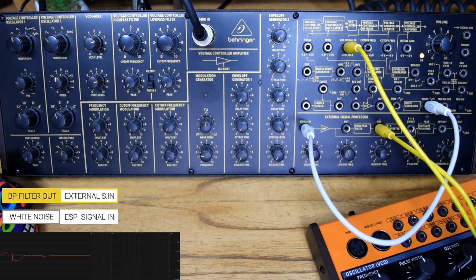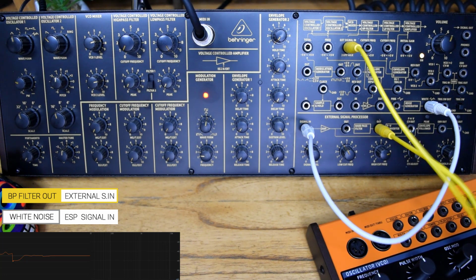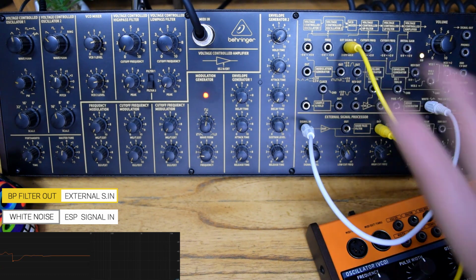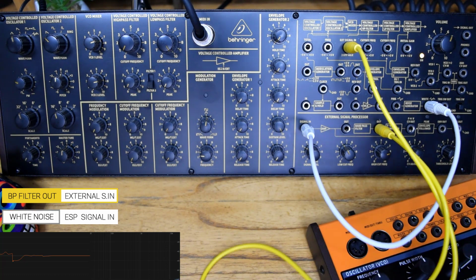Now you can do a lot of things. You can even patch a different oscillator, maybe a different sound that you have from a different synthesizer, and then process it and go in to the external signal in, or maybe just go directly from a different synth like the Crave I have right here.